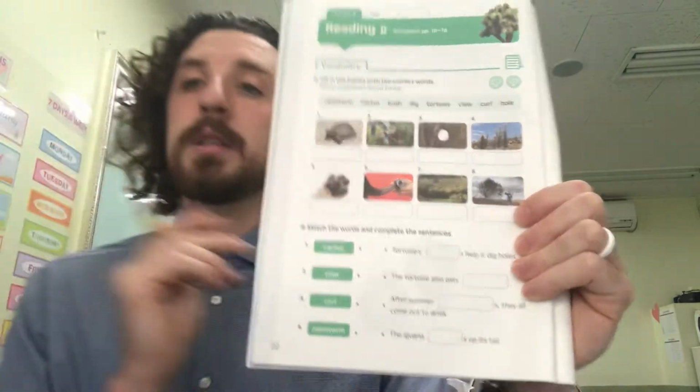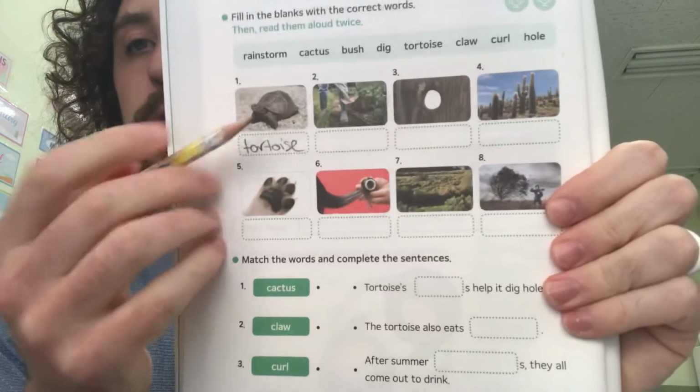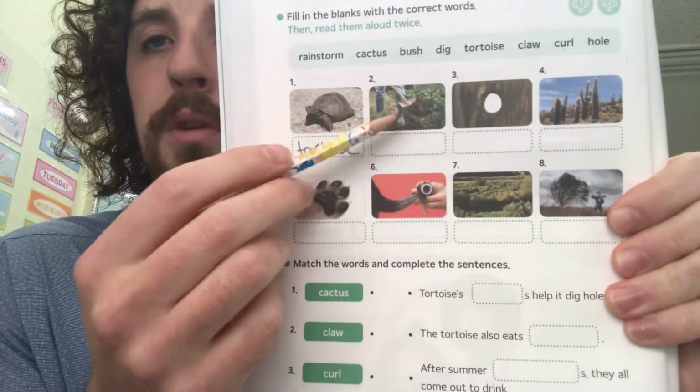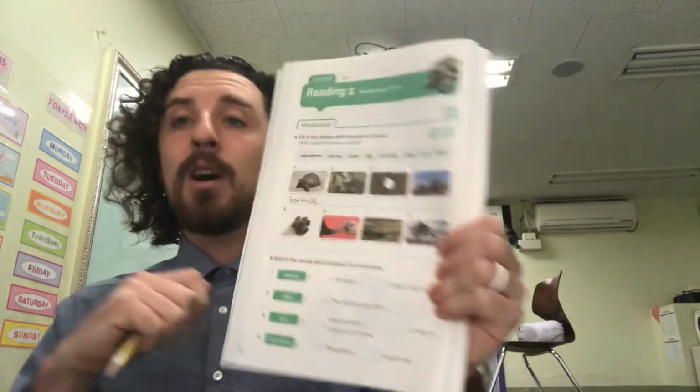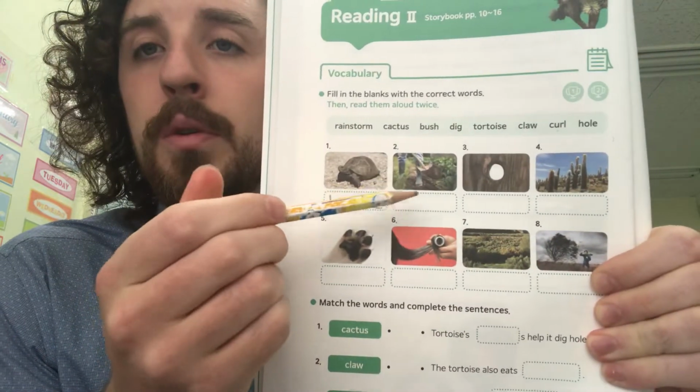That one's a tortoise, right? The tortoise. Okay, that is a tortoise. For number 2, this man has a shovel, and when you have a shovel, you are digging a hole. So for number 2, we're gonna say dig, okay?